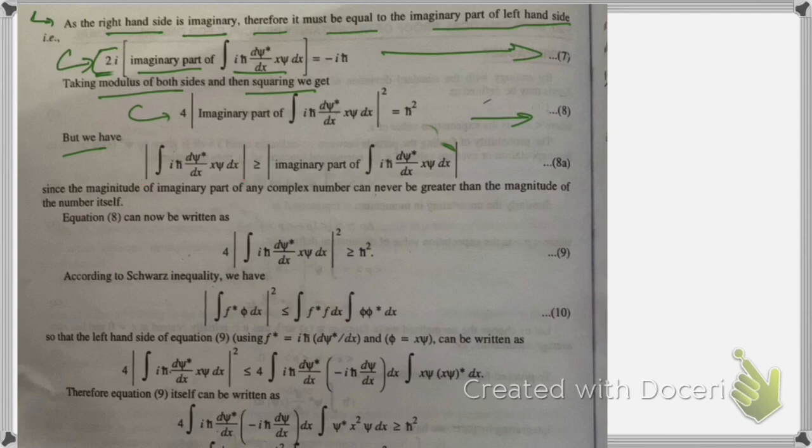So this side must be greater than or equal to the magnitude of the imaginary part only, right? And so from this 8a, since it is the magnitude, equation 8a can now be written as this, right?